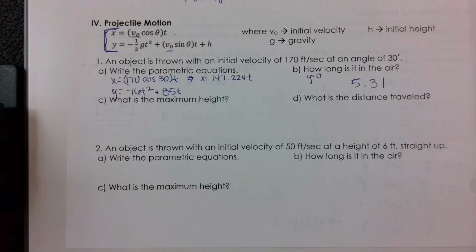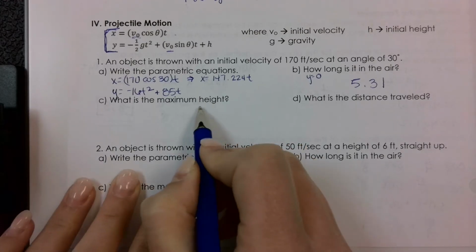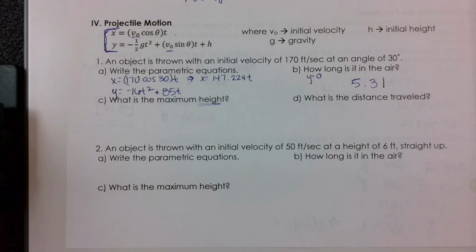So for C, what is the maximum height? Which one are you going to use, X or Y? Y, because Y is talking about height every time. So it wants you to find the maximum, so find the vertex there. My graph is jacked up, so I can't use it. Negative 16x squared plus 85x.